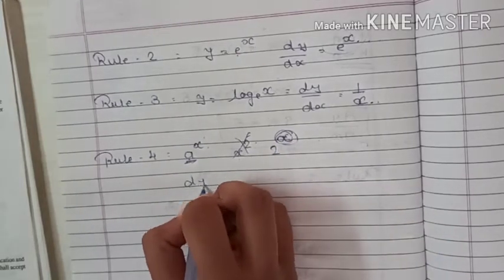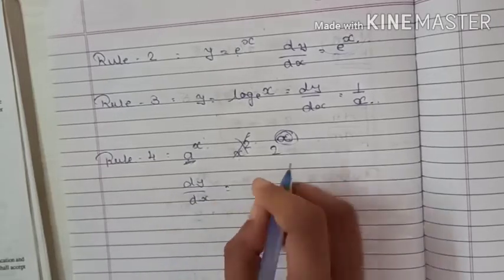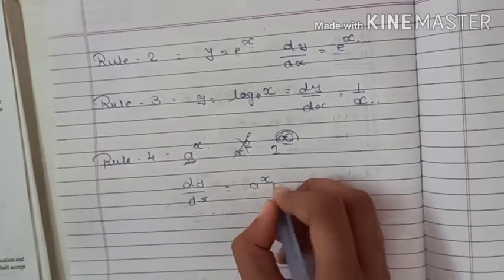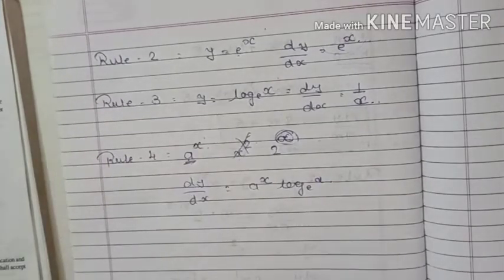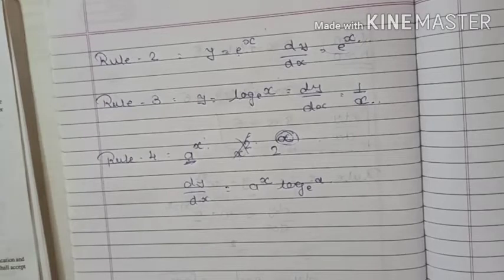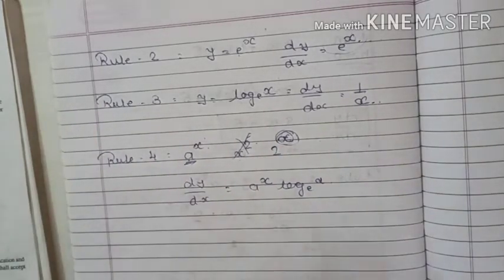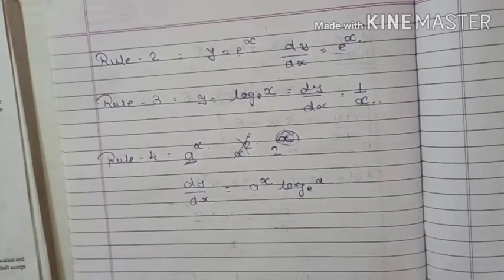So dy by dx is equal to a raised to x into log a. Use these 4 basic differentiation rules and you have to remember all of them, 1, 2, 3, 4.